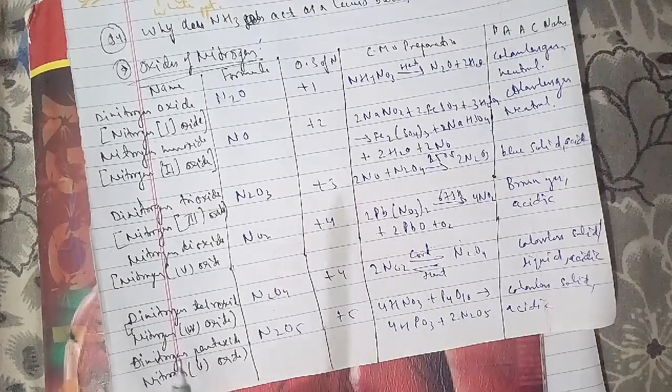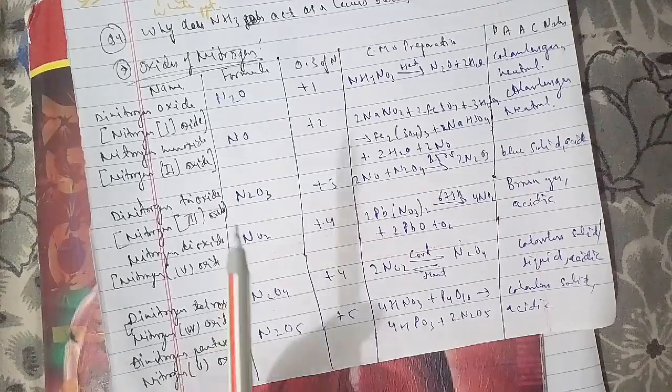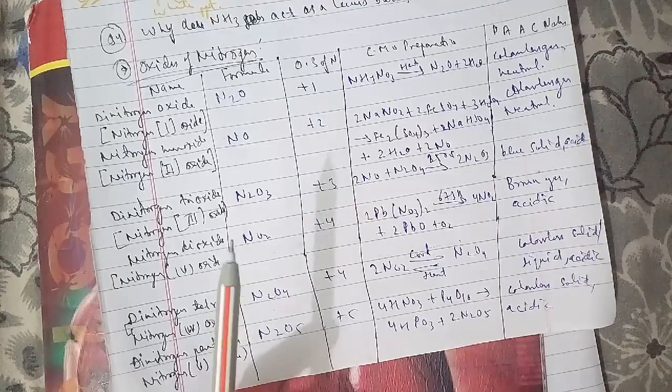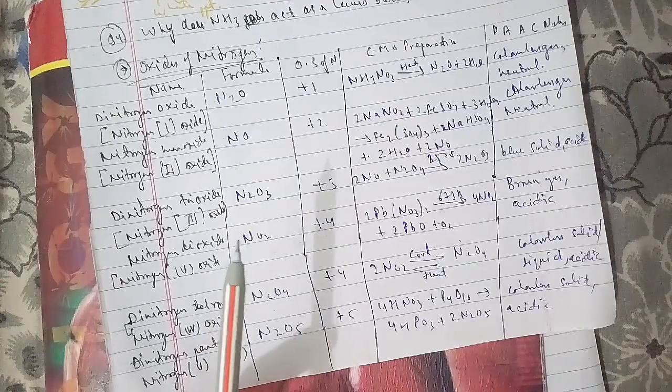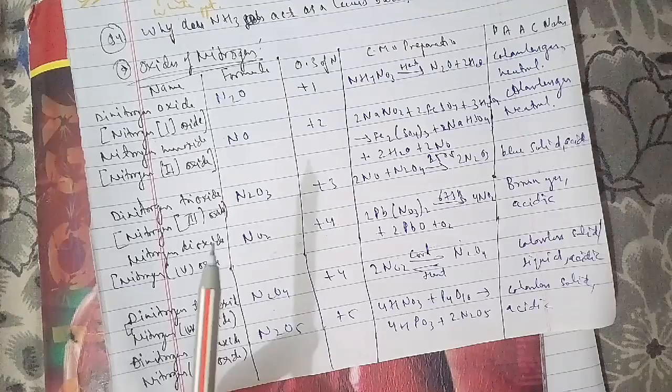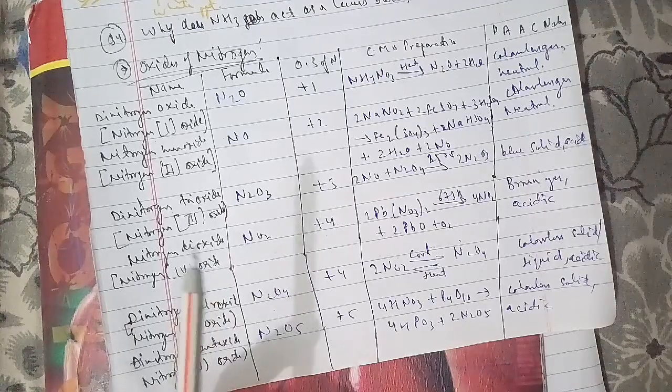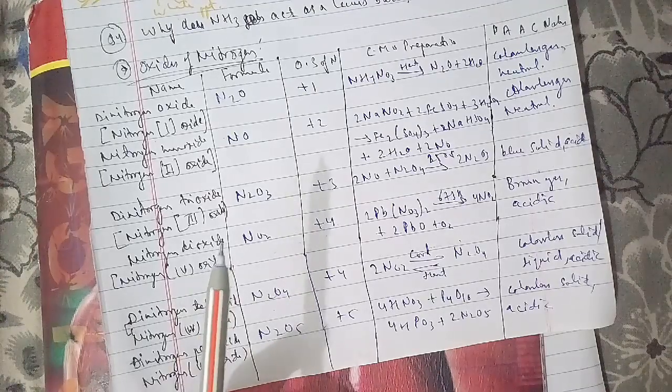Unit 6 we had completed, that is general principles and processes of isolation of elements, where we covered the occurrence of metals, concentration of ores, extraction of crude metal from concentrated ore, thermodynamic principles of metallurgy, electrochemical principles of metallurgy, oxidation, reduction, refining, and uses of aluminium, copper, zinc and iron.